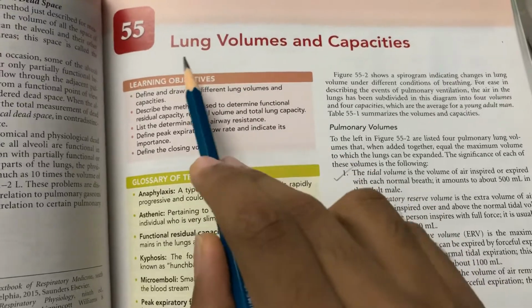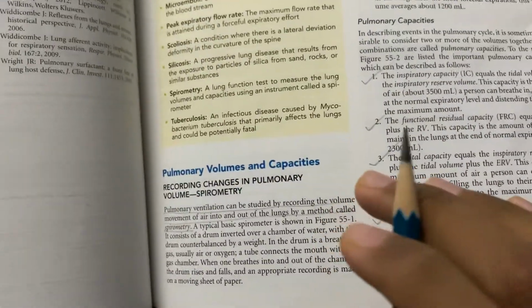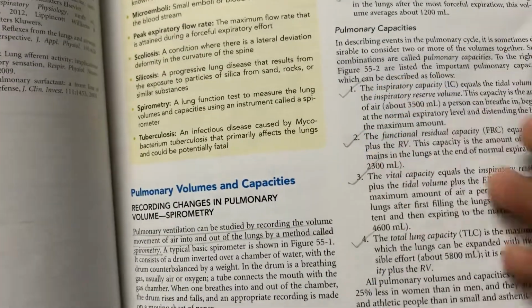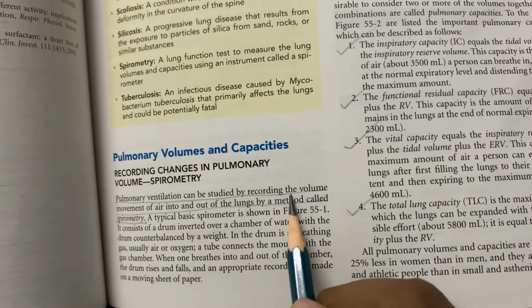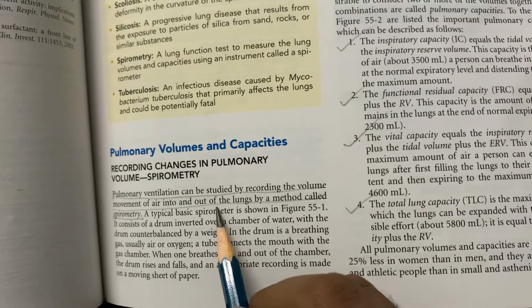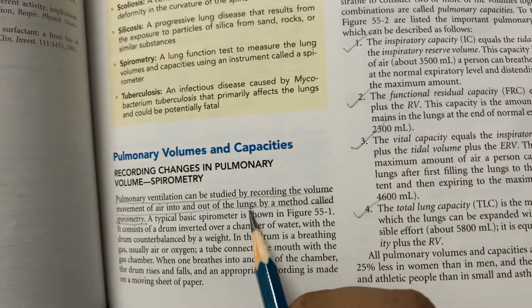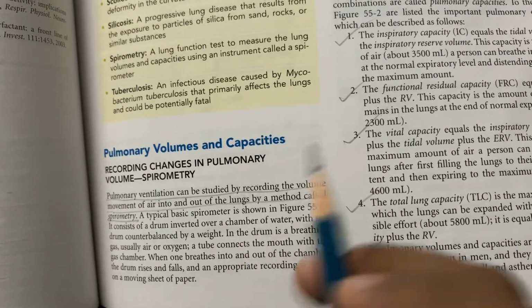Chapter 55, Lung Volumes and Capacities. So in this chapter, we'll understand about the different lung volumes and capacities. The pulmonary ventilation can be studied by recording the volume movement of air into and out of the lungs by a method called spirometry.